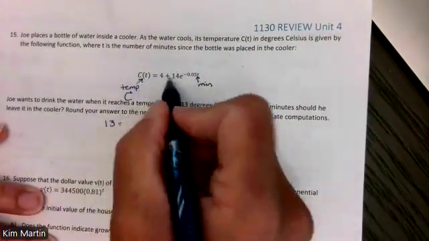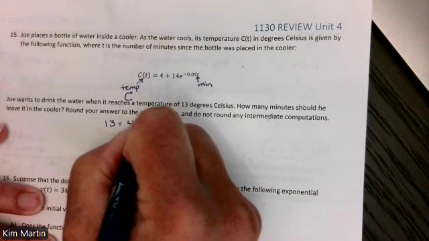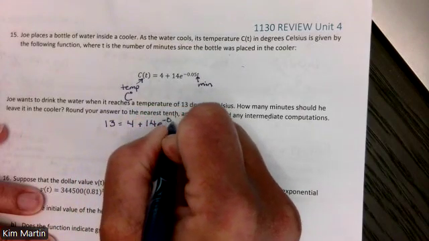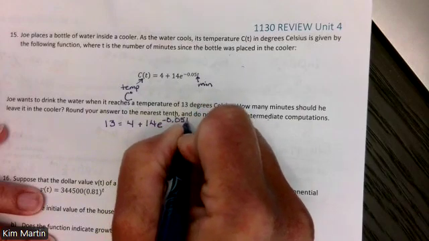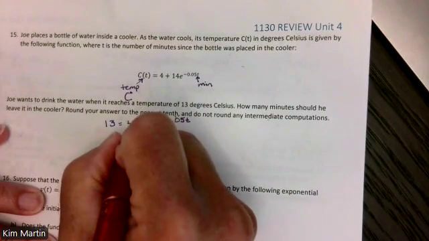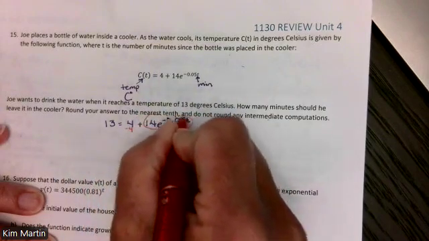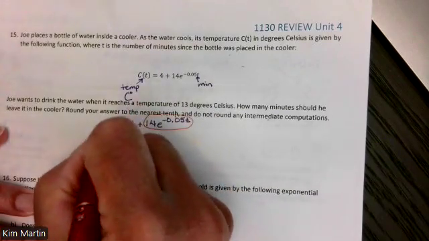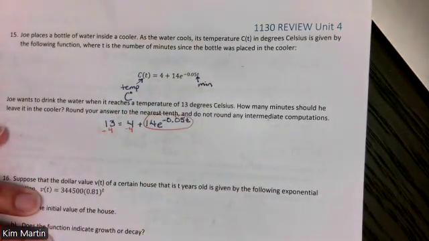We're going to put 13 here equals 4 plus 14 e to the negative 0.05 t. We first got to get rid of this 4. What we have to do is isolate this part here. We got to get that by itself. It has a plus 4 with it, so we have to minus 4.